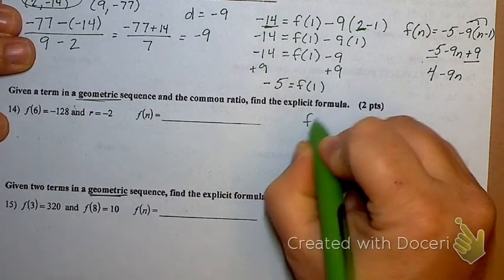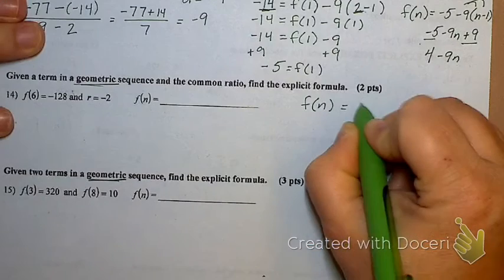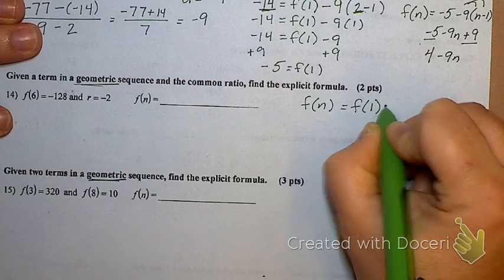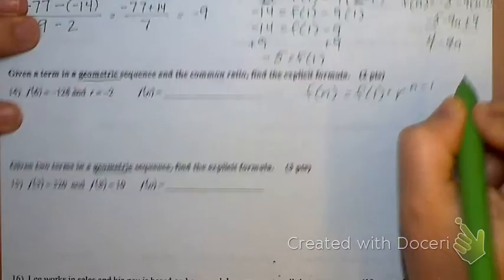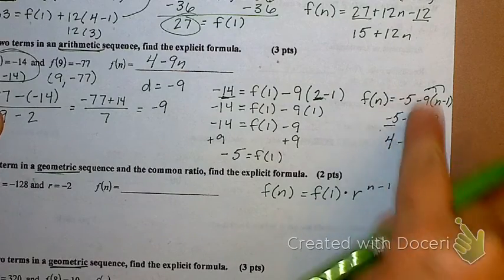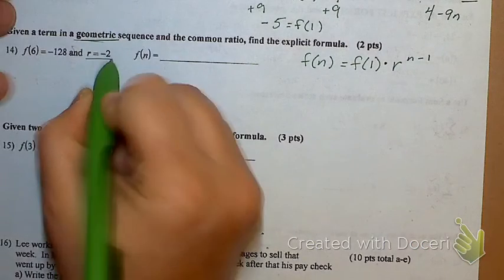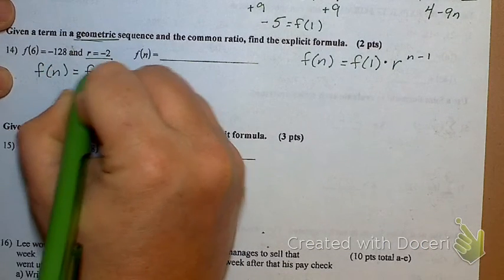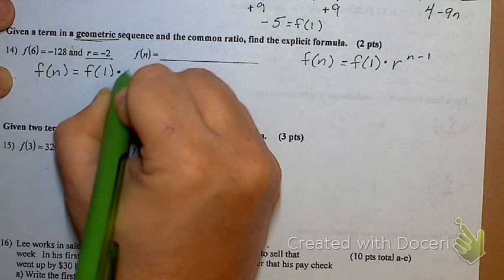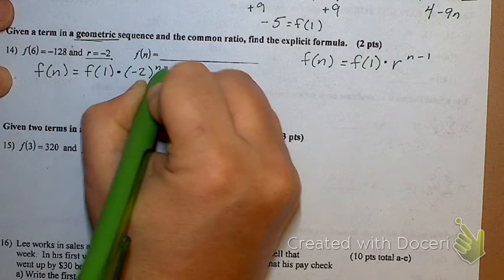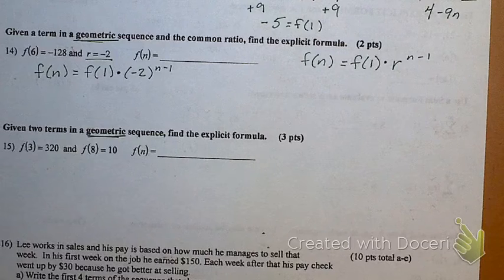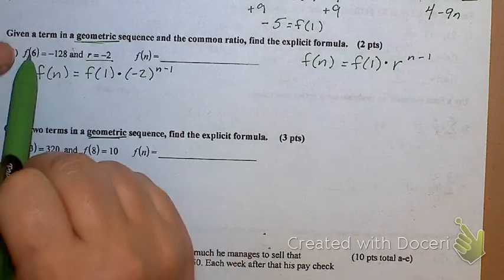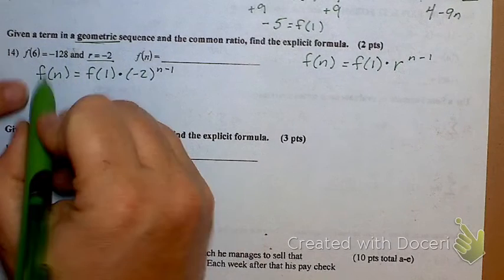That's f of n is equal to f of 1 times r to the n minus 1, correct? I don't have to do this simplifying step with geometric. So they give me r, so I know my equation at this point is f of n equals f of 1 times negative 2 to the n minus 1. You follow so far? What do I do from here? Plug in this point. So what goes in for f of n?